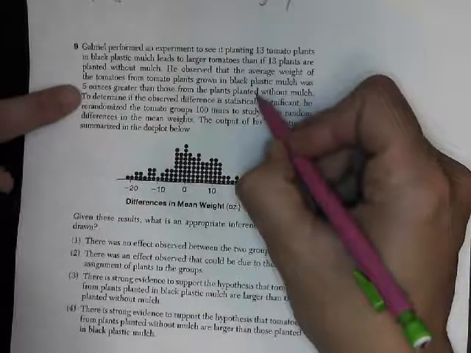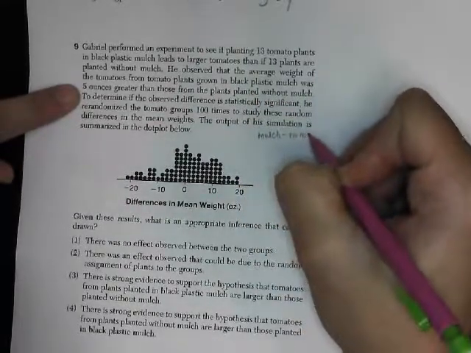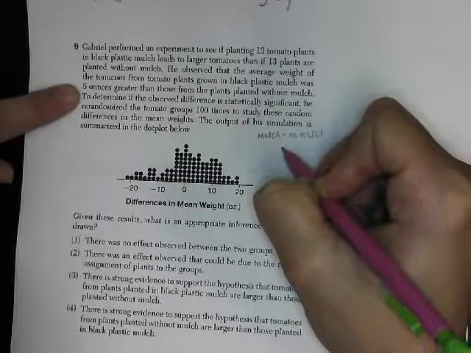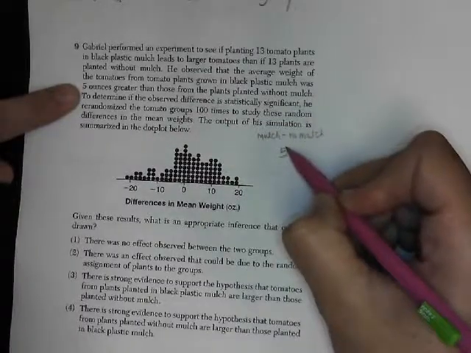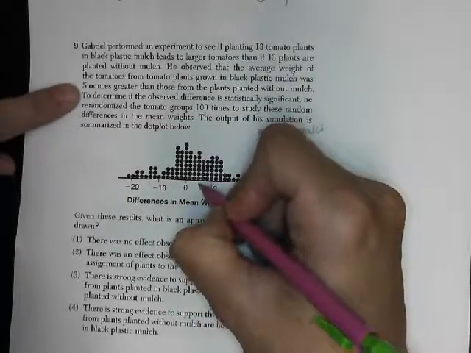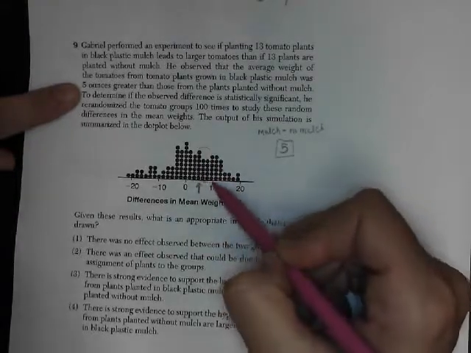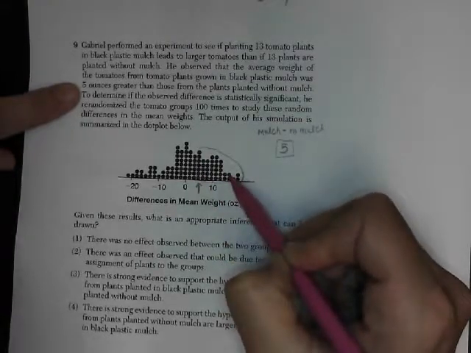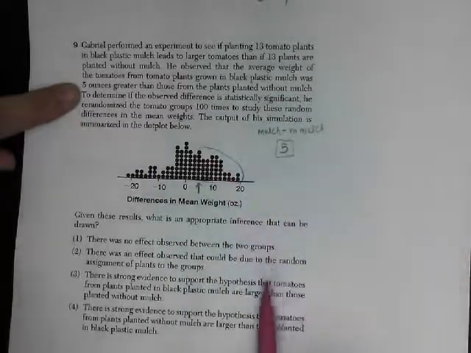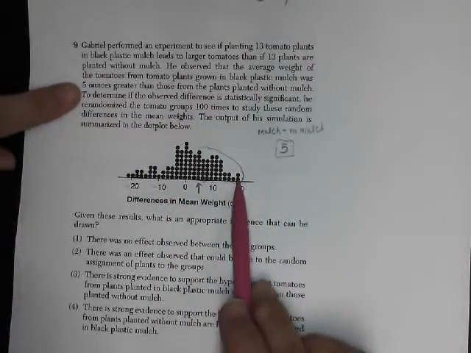So I'm just going to do mulch minus no mulch, and we got that the mulch was 5 ounces greater, so the difference was 5. If you place 5 on your graph, it's somewhere in there. So all of these simulations out of the 100 that were done were coincidentally this high.